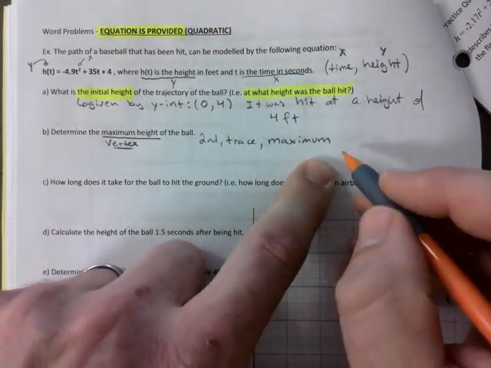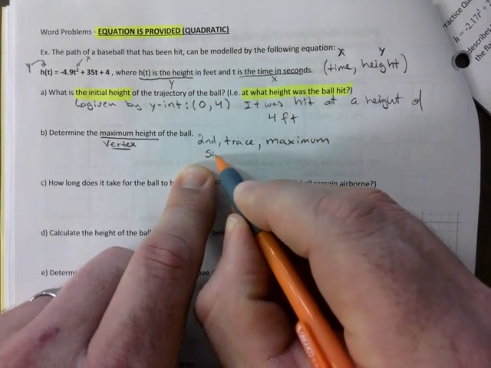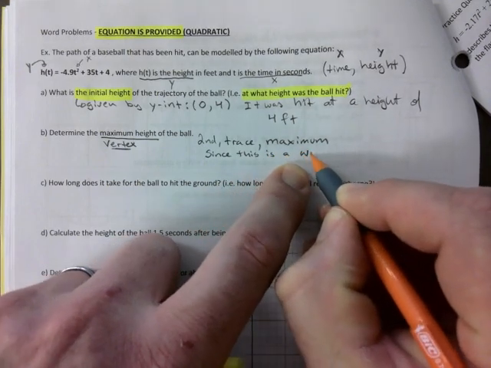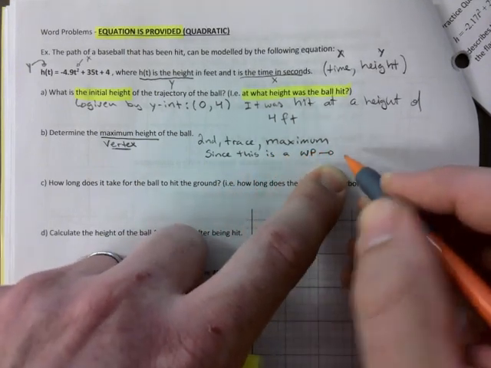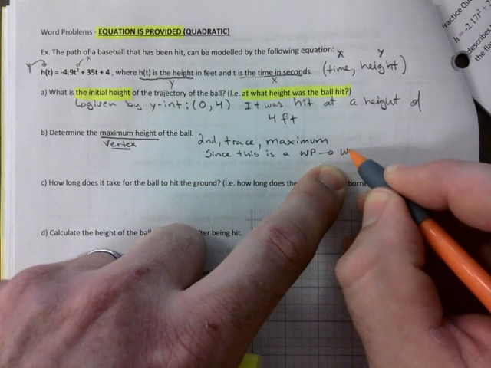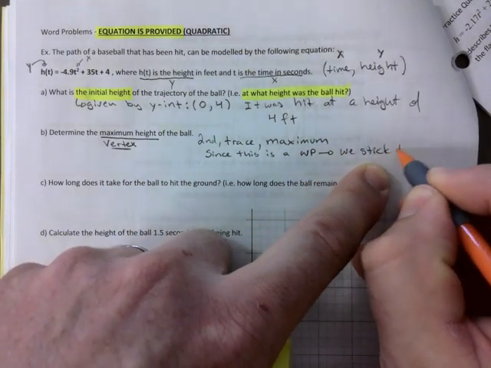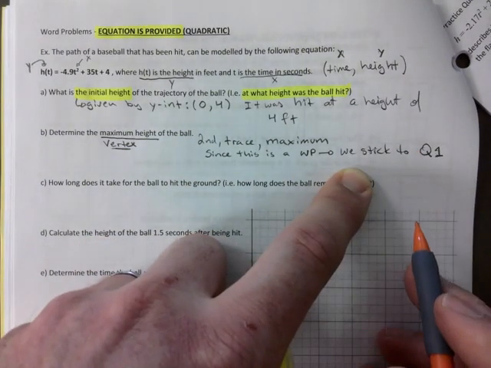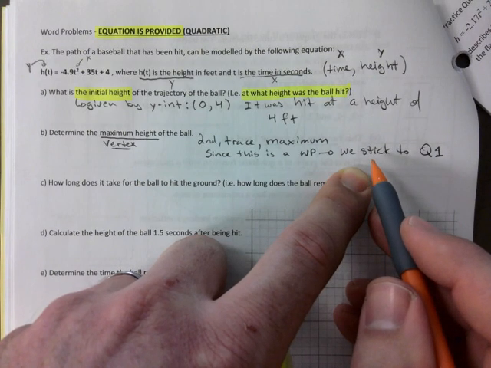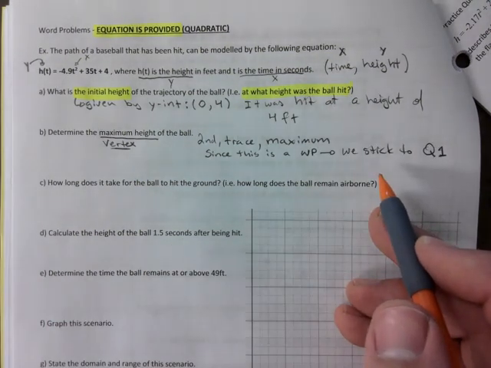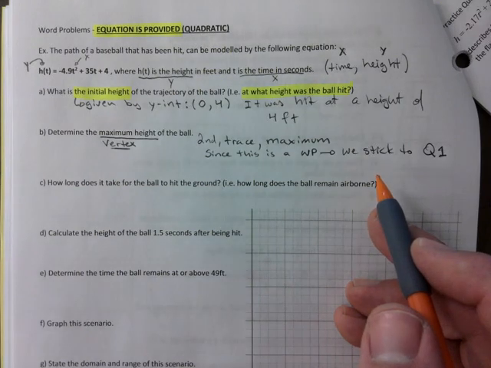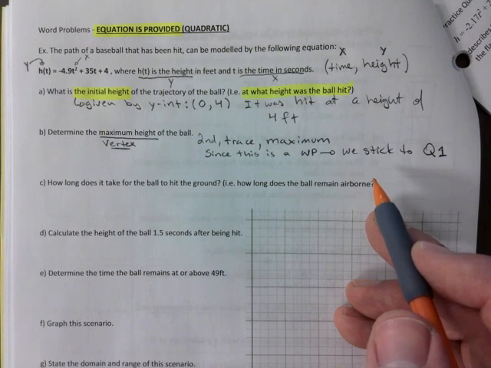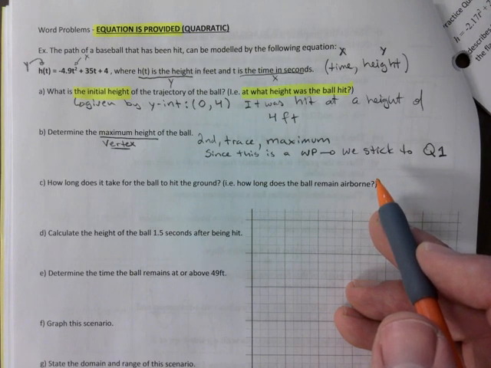Since this is a word problem, we stick to quadrant 1 in this particular scenario. Why is that? Because time cannot be negative. And is the ball going underground? Not as far as they're telling us.